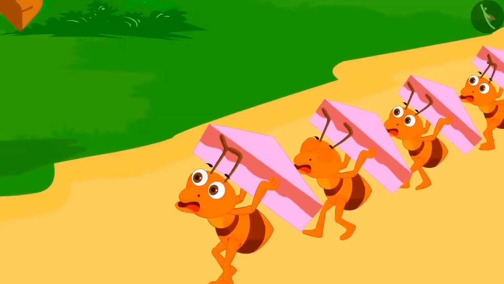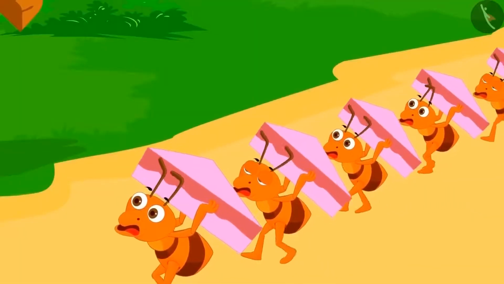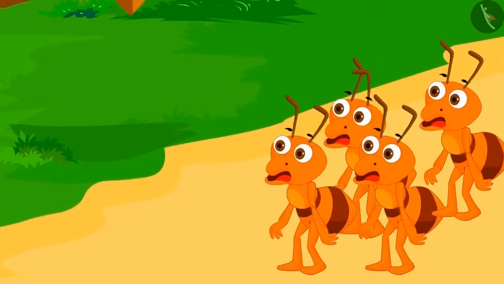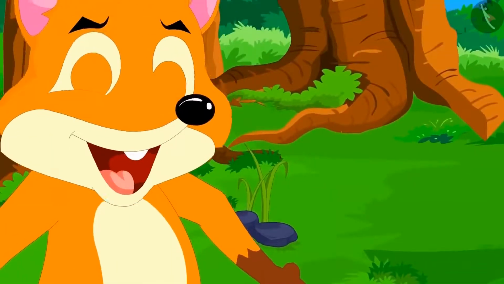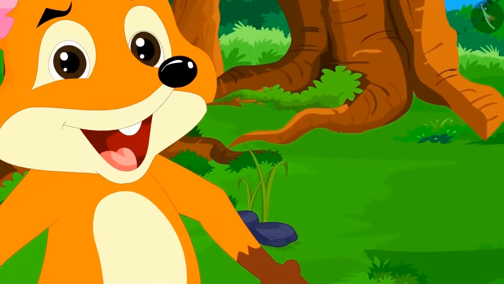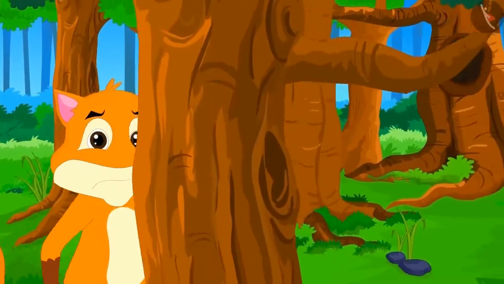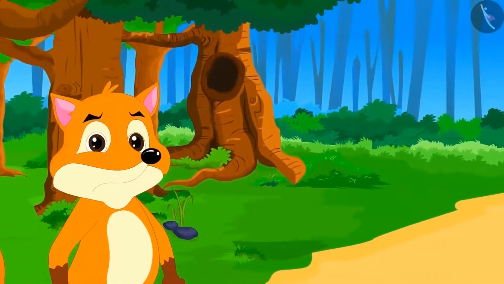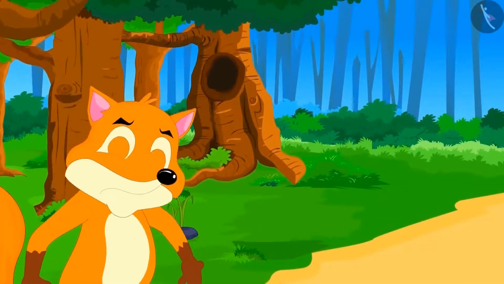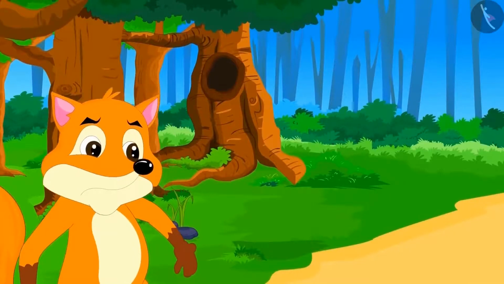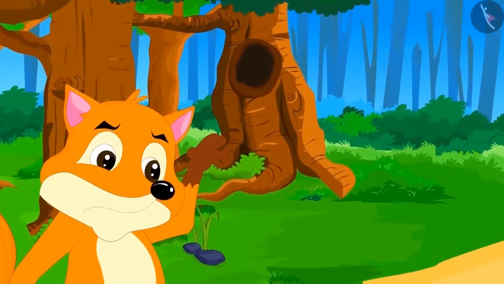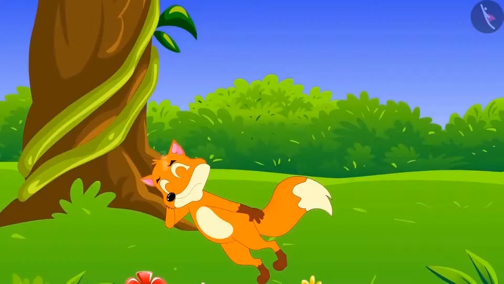The ants were irritated by the terror of the wolf, and one day they warned the wolves to stay away. The wolf started laughing at them. The next day, when the wolf came to trouble the ants, he could not see even a single ant there. The wolf waited for long and fell asleep under a tree.